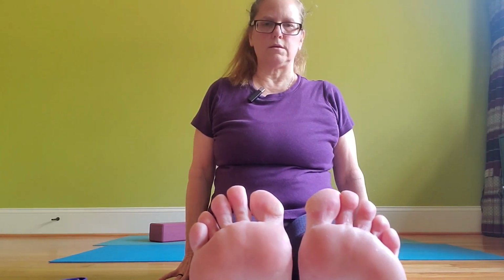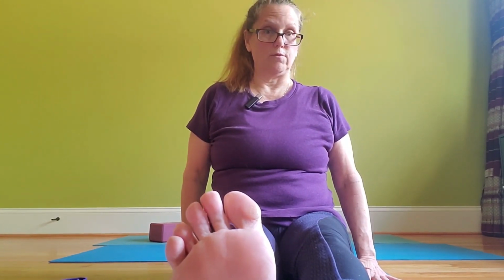Find your sitting bones beneath you. Flex your feet. We're going to go into reverse plank. So if this causes you to feel at all like you're getting a calf cramp, come out of it. Hold it for about 5 breaths.